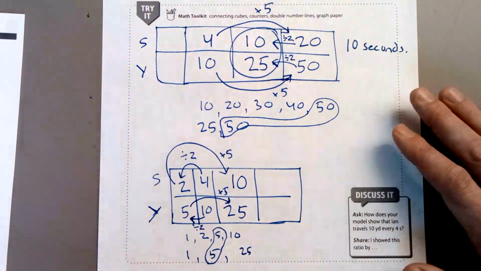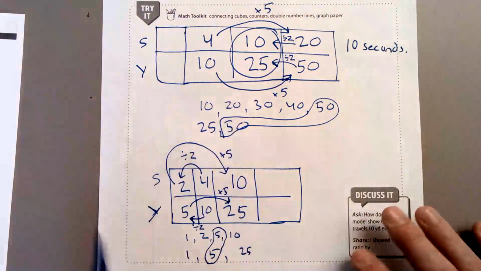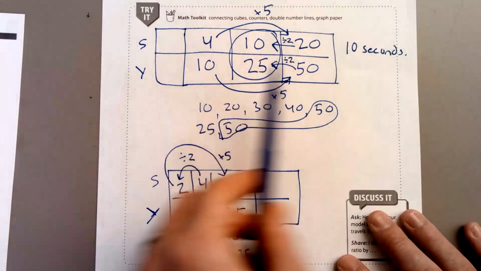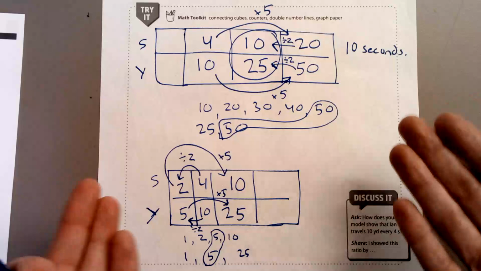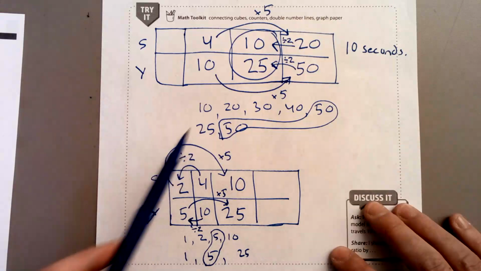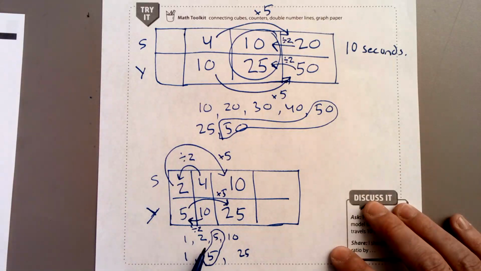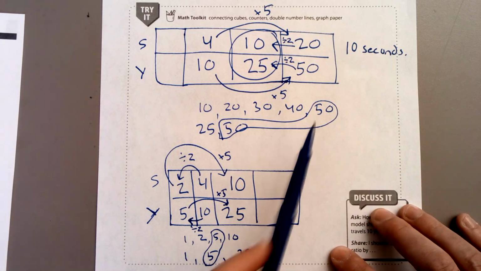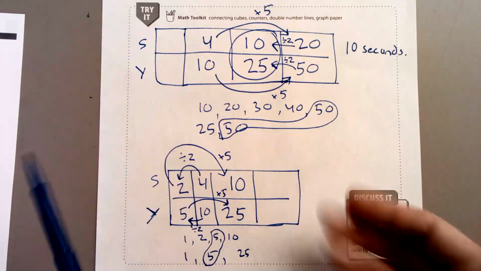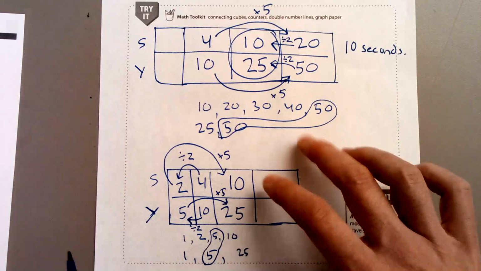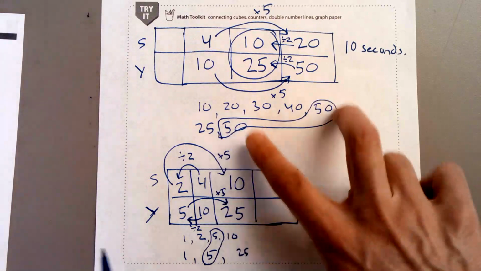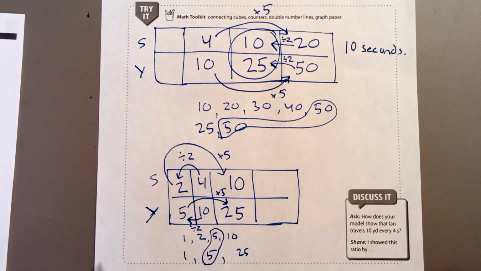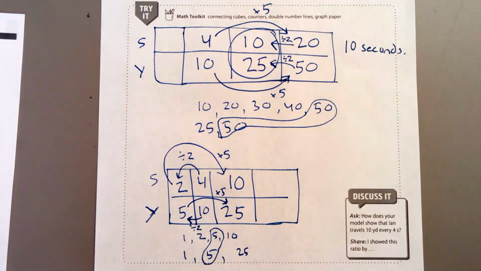So two different ways to get to an equivalent ratio. The way you'll want to use it depends on the number that you have. Sometimes you might not be able to find an equivalent factor, so it might be easier to find an equivalent multiple. But you've got these two options, so one of these strategies should work every time that you're able to find a common multiple or a common factor. Okay, try out those two strategies with your work today.